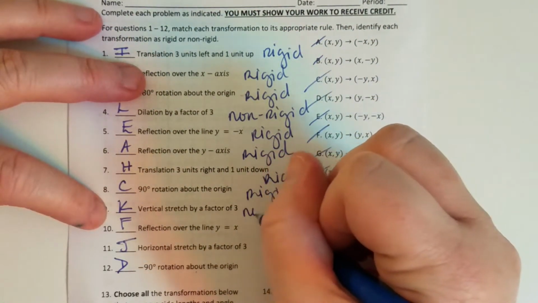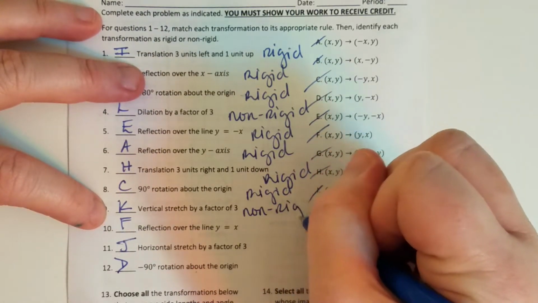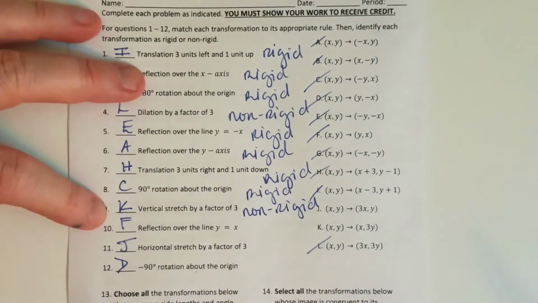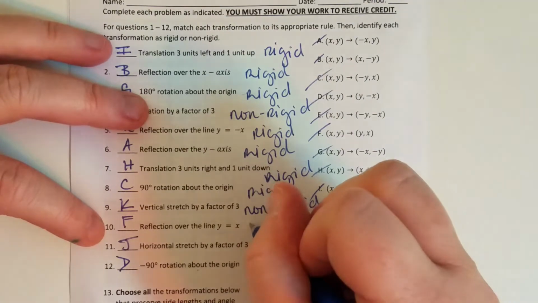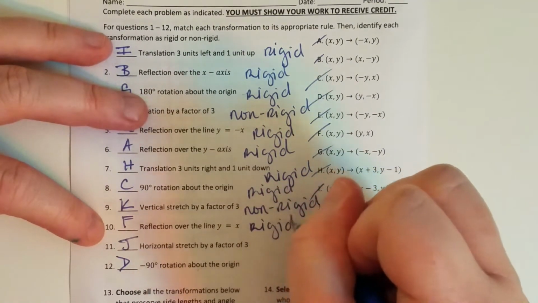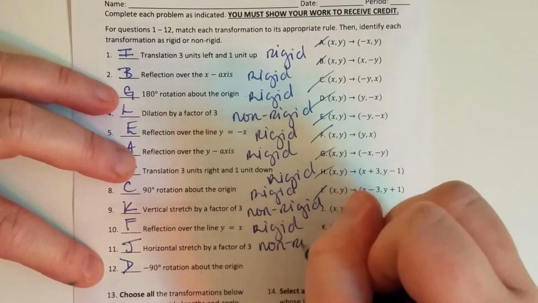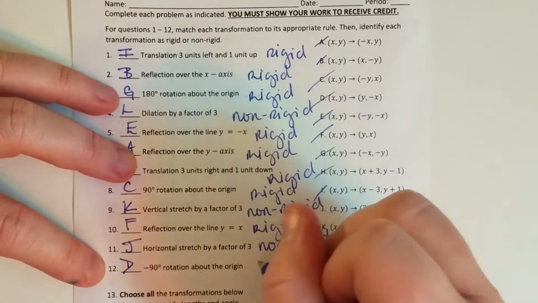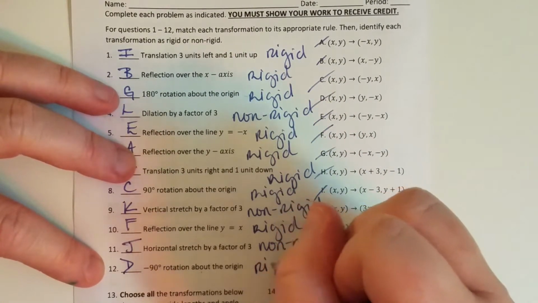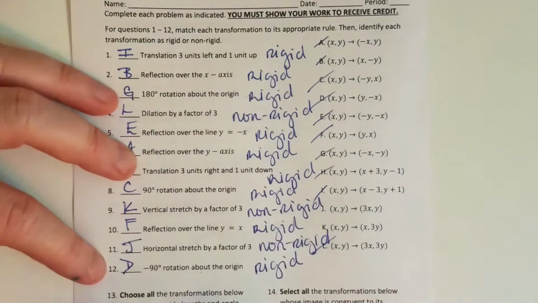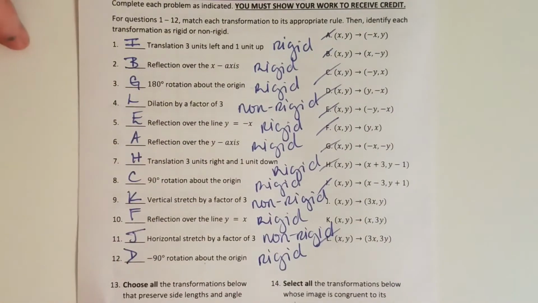A vertical stretch would be non-rigid because, again, you're changing the shape as I showed you in the picture before. Reflection, again, is rigid. Horizontal stretch, that's going to be non-rigid. And a rotation is, again, rigid. All right, there you go. Big part of what we need to know in Unit 2, the concept.